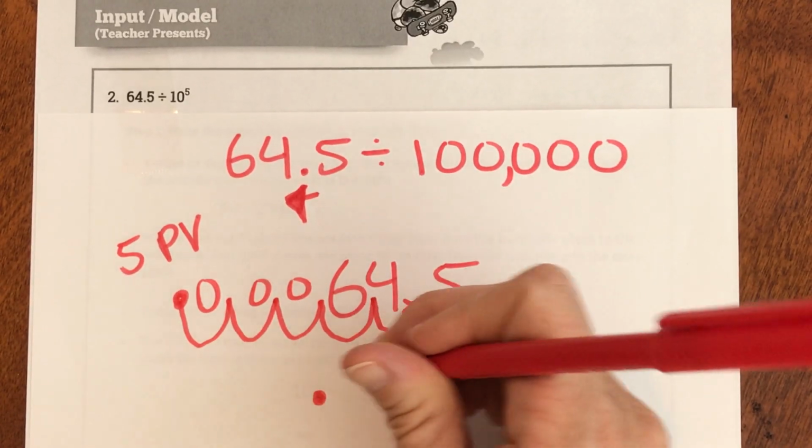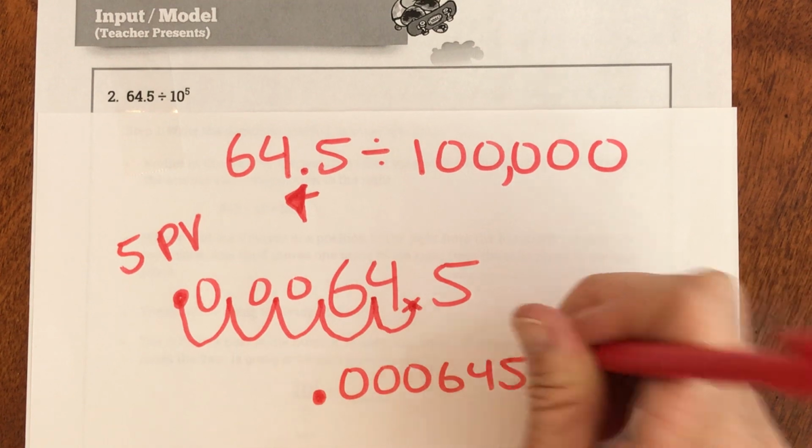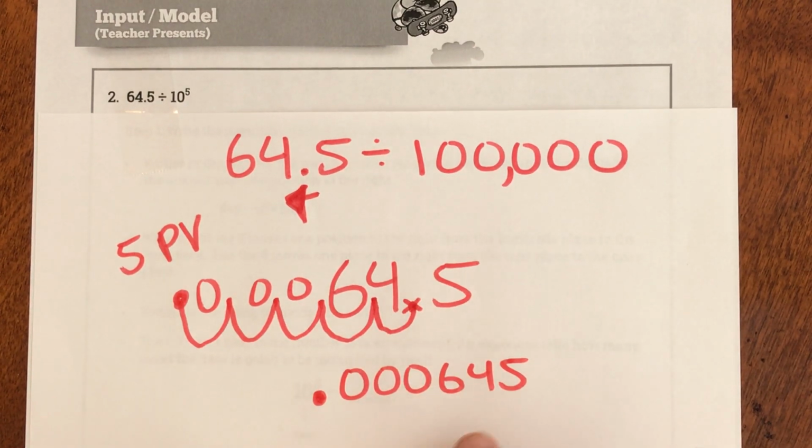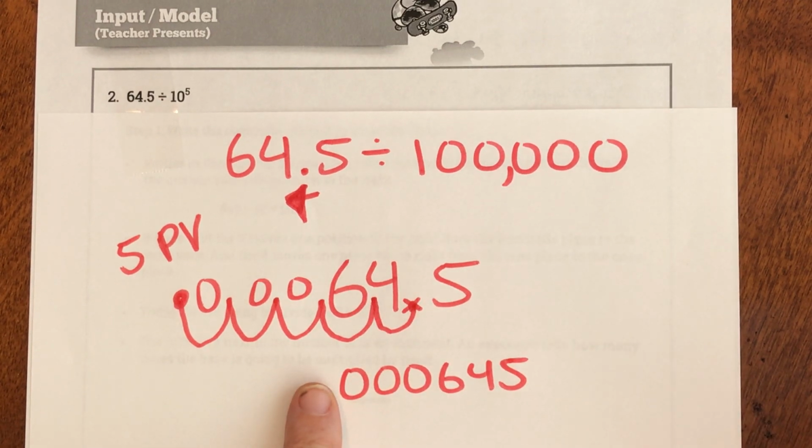So I'm going to fill in all these empty spots with zeros. So I have decimal 1, 2, 3, 6, 4, 5. Sorry, it wasn't 1, 2, 3. It's 1, 2, 3 zeros. Now I can't get rid of that decimal like I did last time because then it looks like a whole number. So I have to leave that just like that.